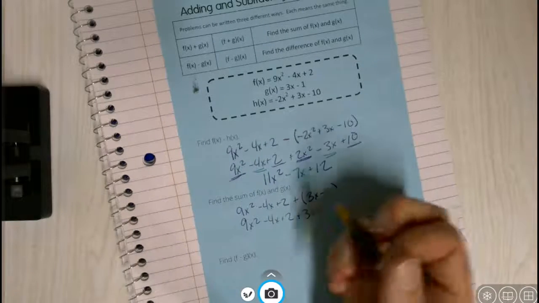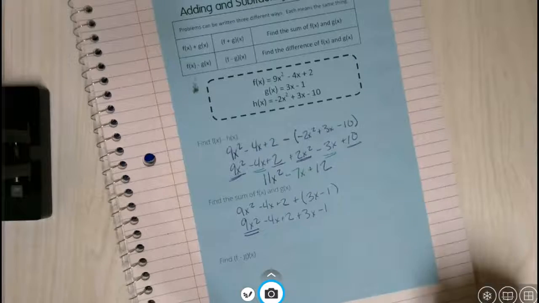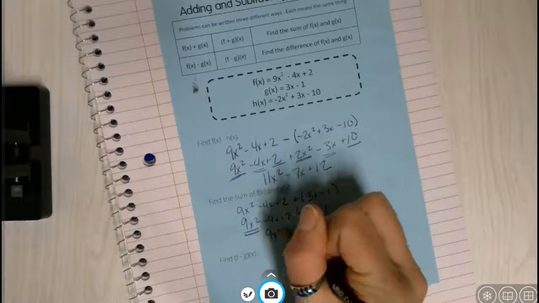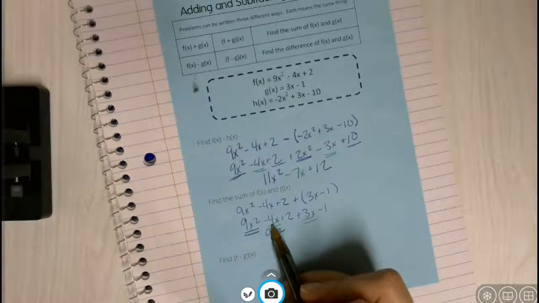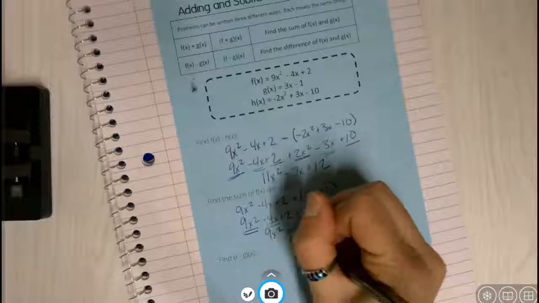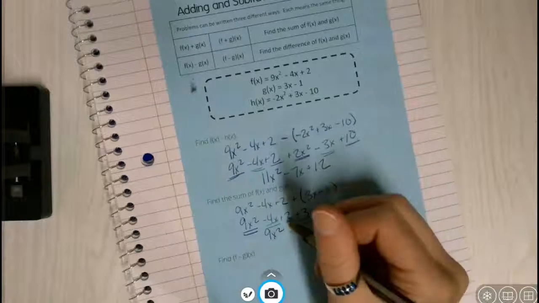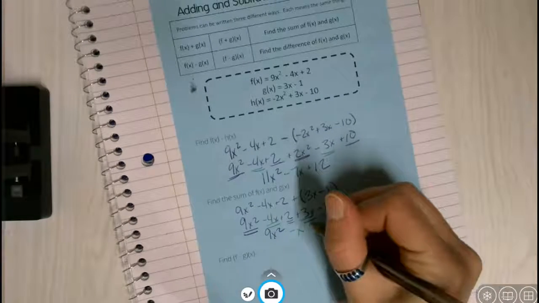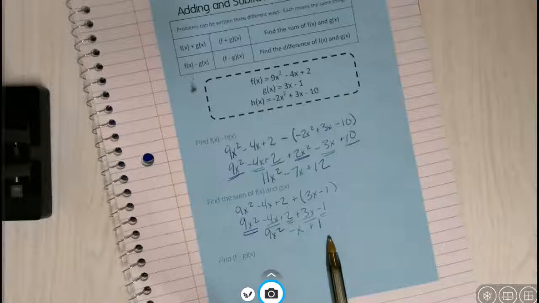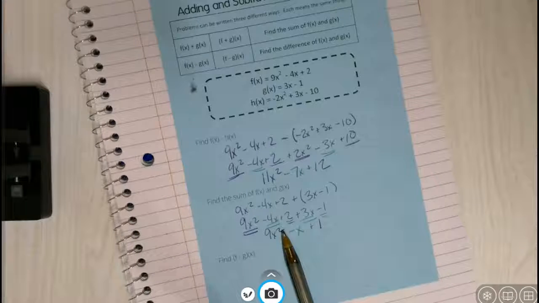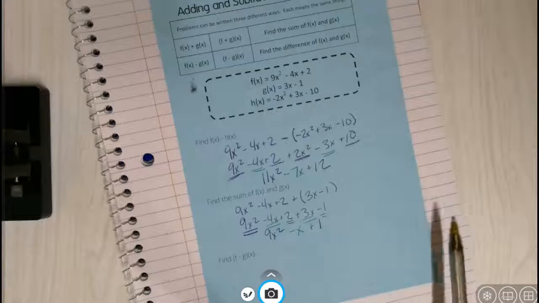And again, I find my terms. There's the only one with an x squared, so I've got 9x squared. Then I have some terms with an x, so a negative 4 plus 3 is negative x. And then I've got my constants, so 2 minus 1 is 1. So again, my final answer is written in standard form with my largest exponent first, and then continuing down.